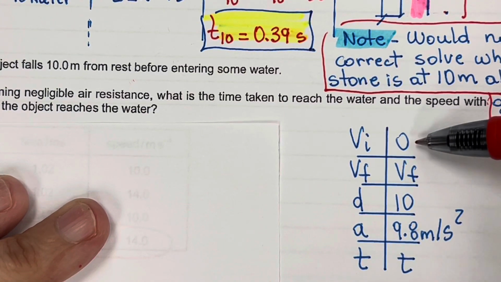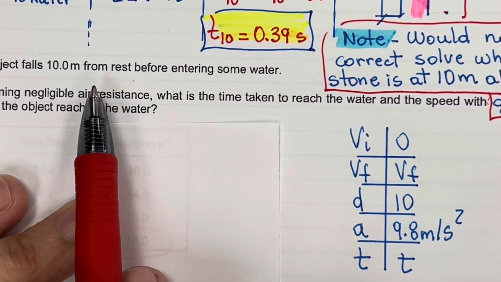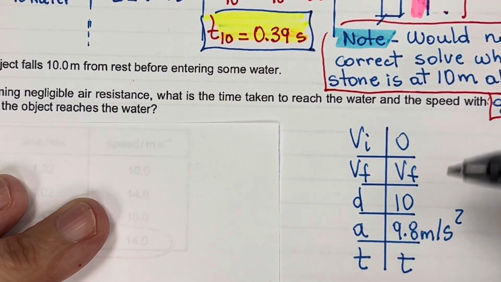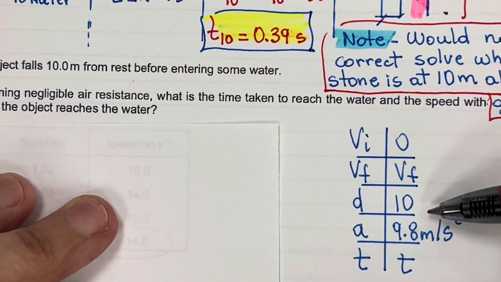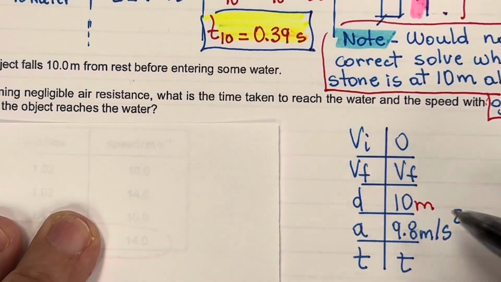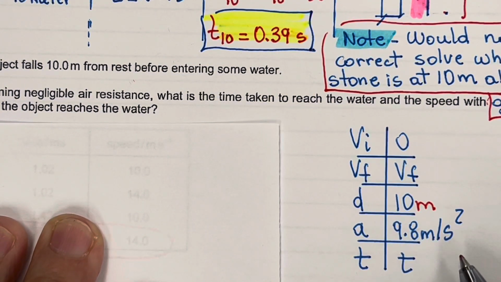So the initial velocity is 0 because it says that it falls from rest. The final velocity, I don't know. The distance is the height, in this case 10 meters. And the acceleration is 9.8 meters per second squared.